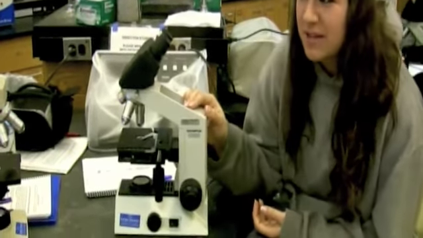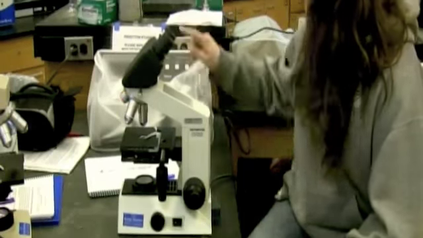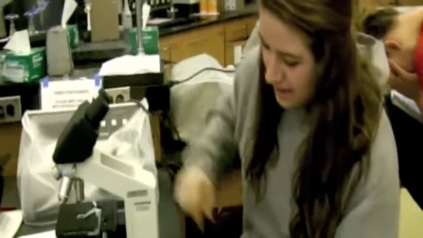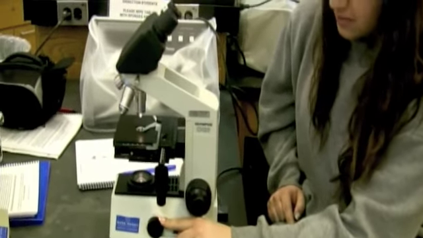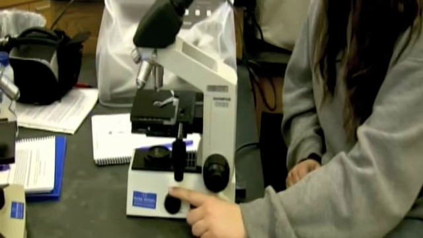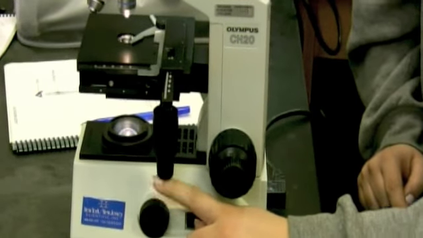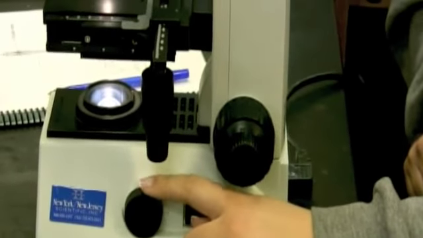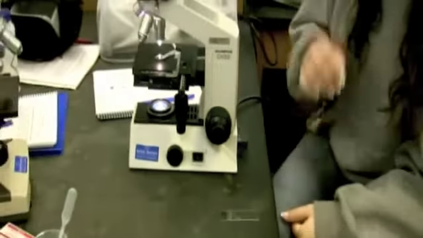microscope that we're using in our lab today. So when you're using a light microscope, the first step is you want to plug it in, and then you want to turn on the light. And you have this small knob here, so you want to adjust how much light is going to be going through the slide, because that'll give you different views. You'll be able to see different things under the microscope.